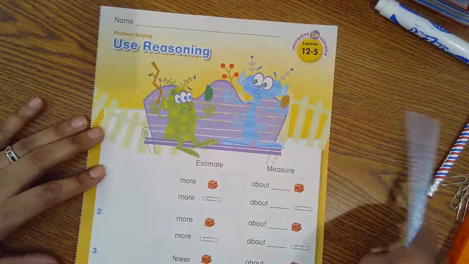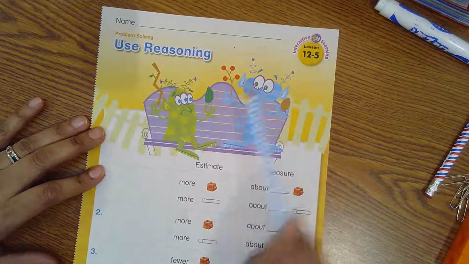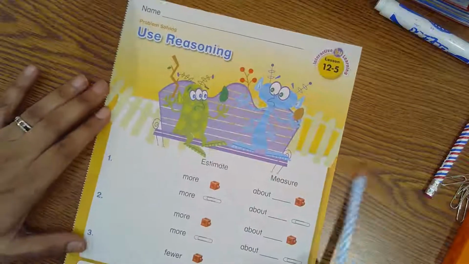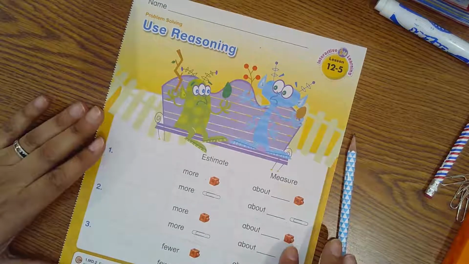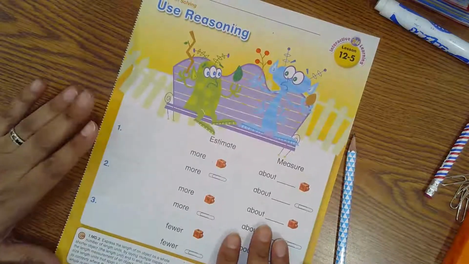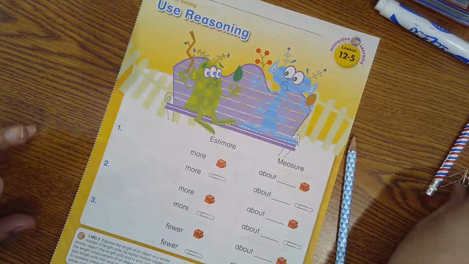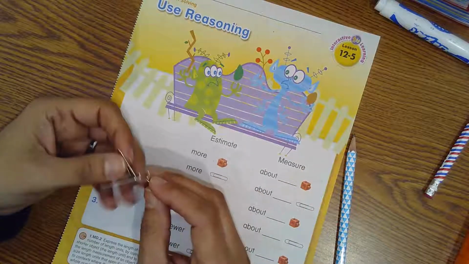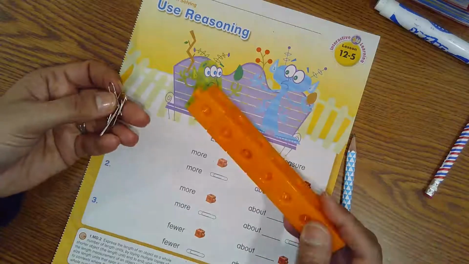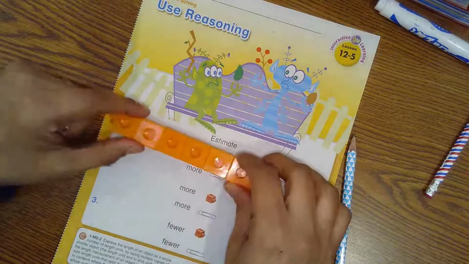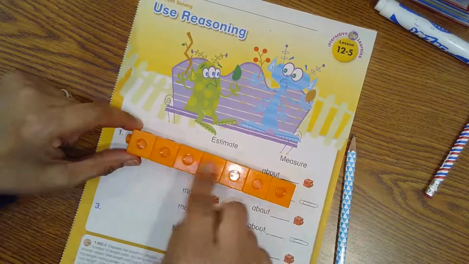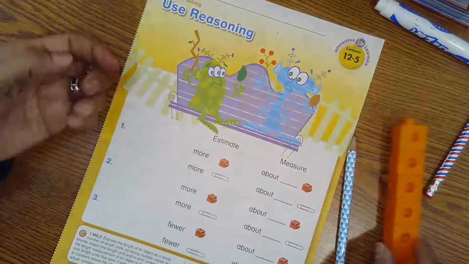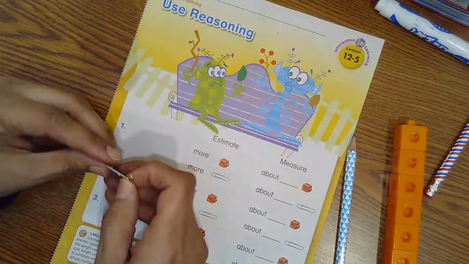We are in topic 12, lesson 5, use reasoning. Okay, for this lesson we will be using another object or another item to measure it. In the previous lesson you learned how to use connecting cubes. We measure the objects and we count how many connecting cubes. Today we will be learning how to use paper clips.